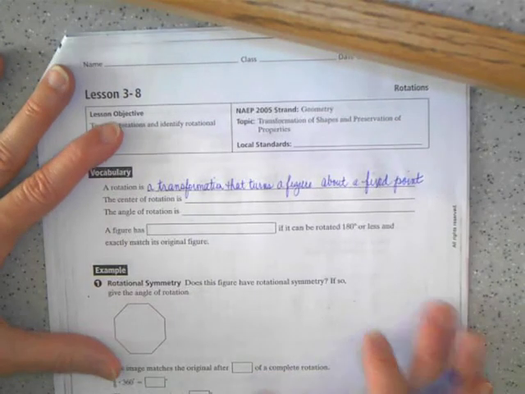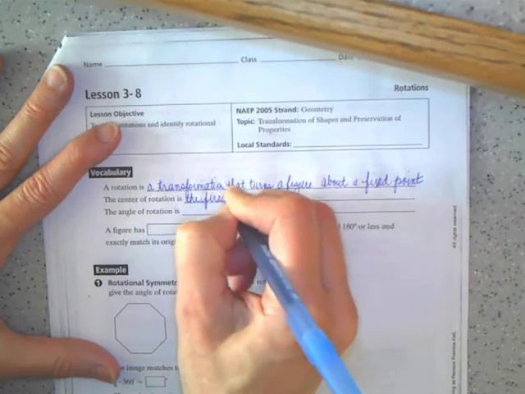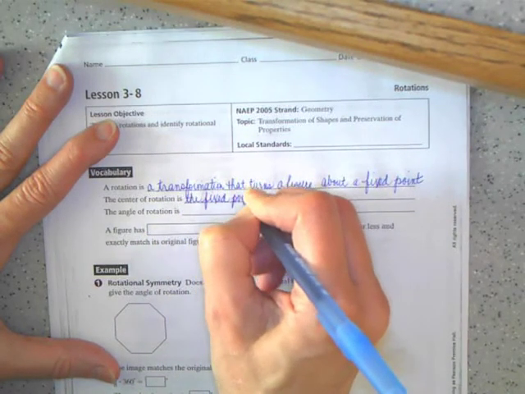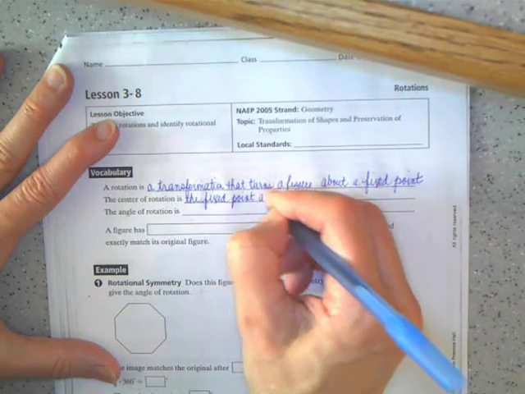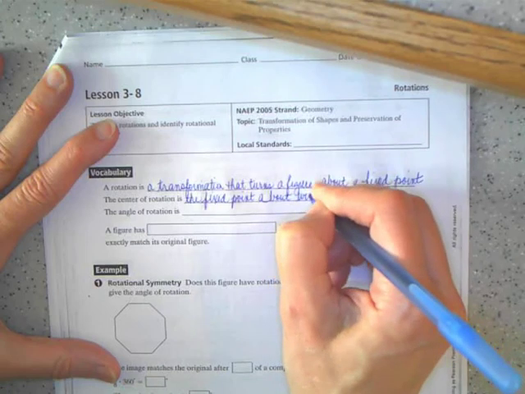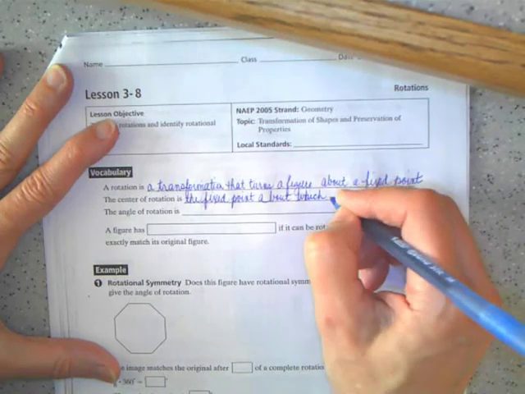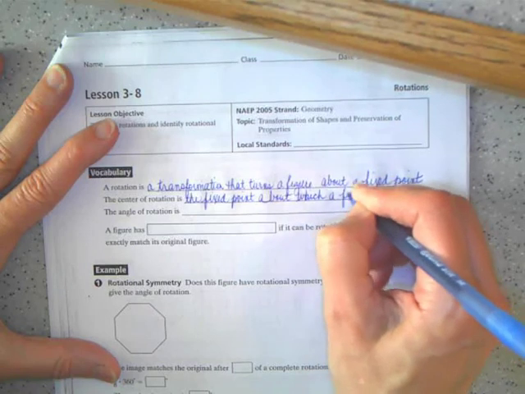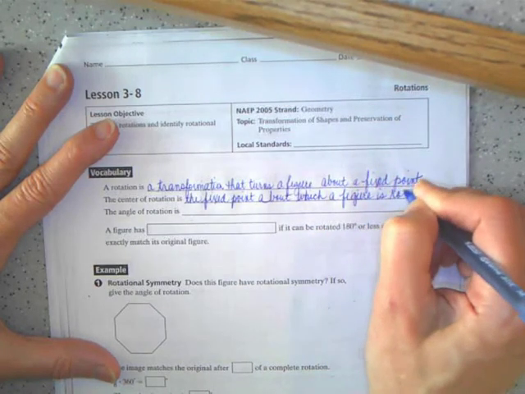Okay, the center of rotation is the fixed point about which a figure is rotated.